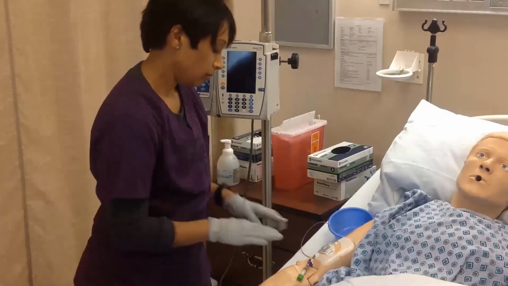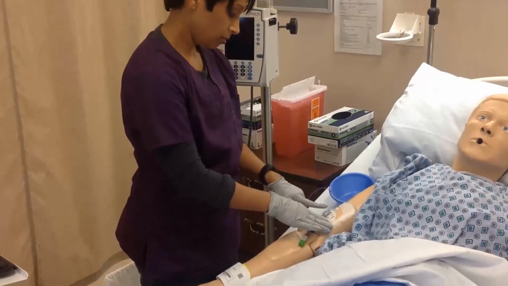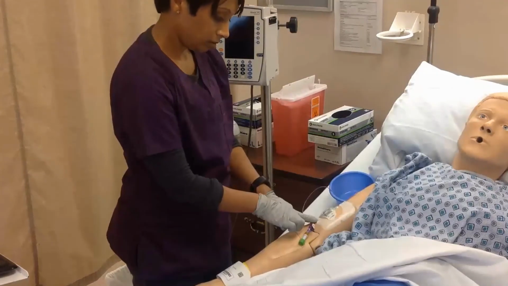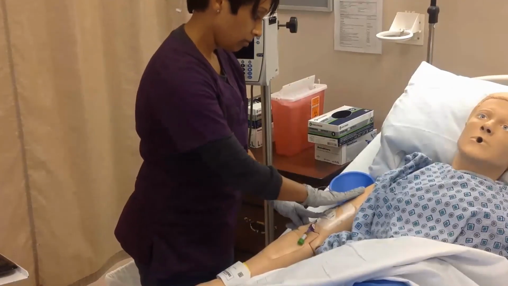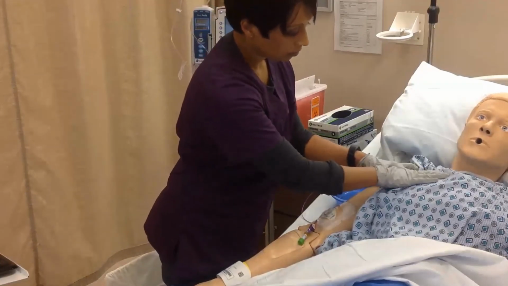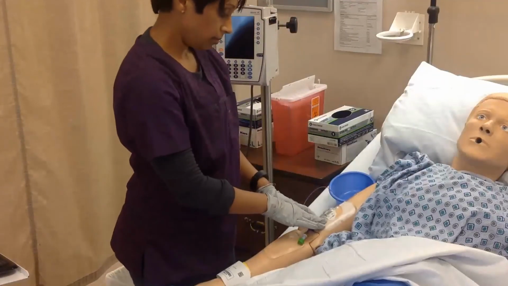Perform an assessment of the vascular access device by first inspecting and palpating the PICC line dressing, ensuring it is clean, dry, and intact. Inspect and palpate the arm and assess for infiltration or phlebitis. Ask the patient if he has any pain at the access site. Remember to verbalize your findings.